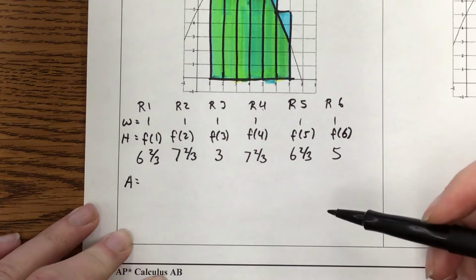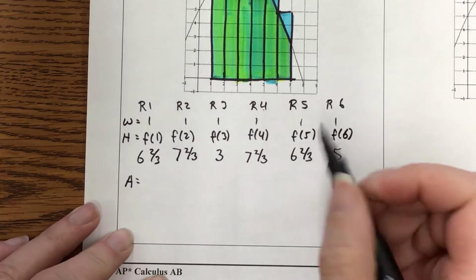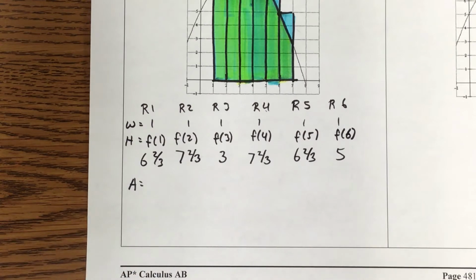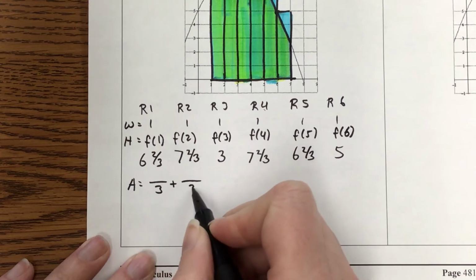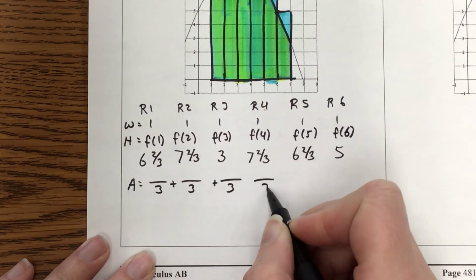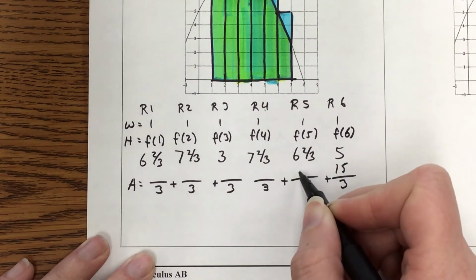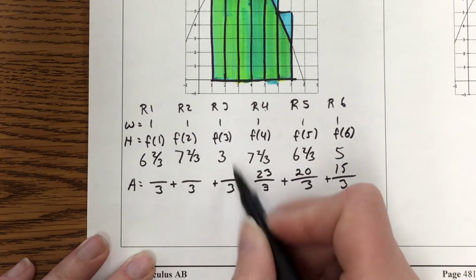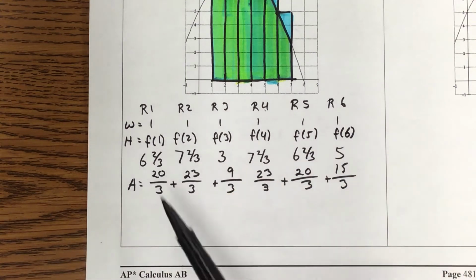Hopefully it's pretty obvious that we're multiplying by 1 every single time, so our heights are also going to match our areas. So these widths of 1 are a pretty good idea. I'm going to go ahead and rewrite the areas as the fractions over 3. This was what, 20? Yep, 20. So this would be 23. 3 times 3 is 9. 23 and 20. So 6 2/3 times 1 is 20 over 3.